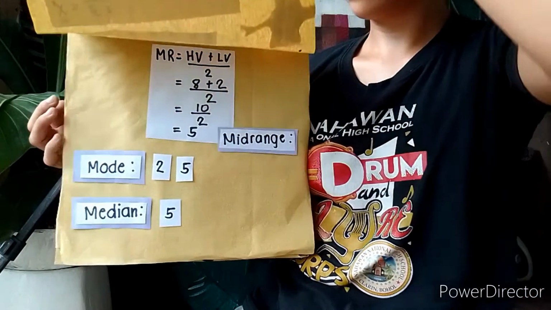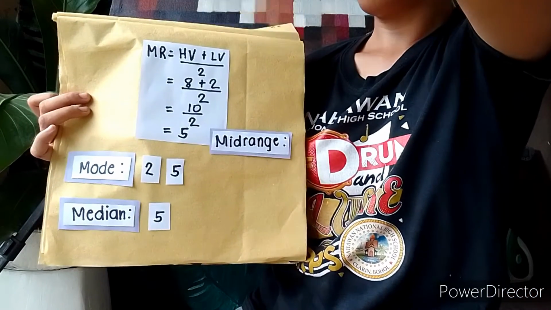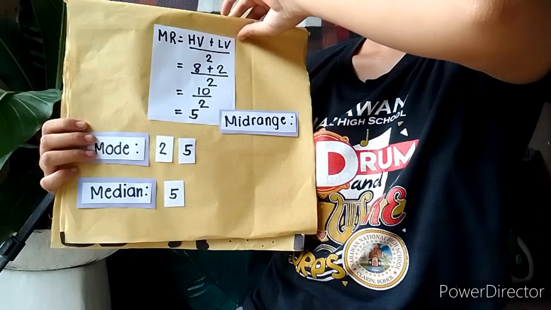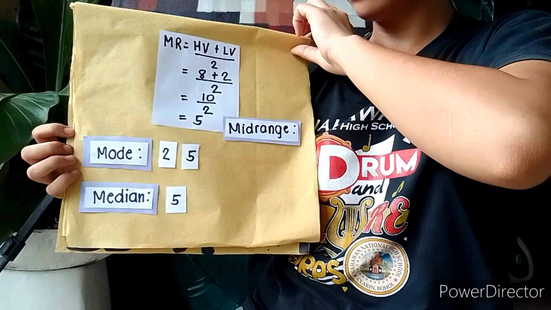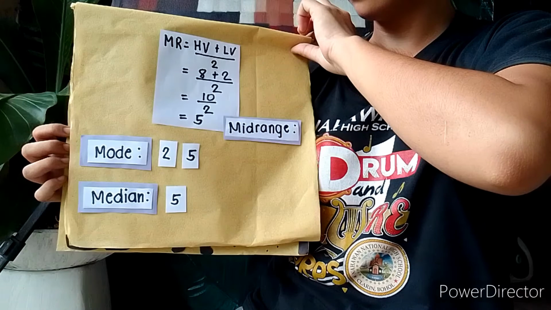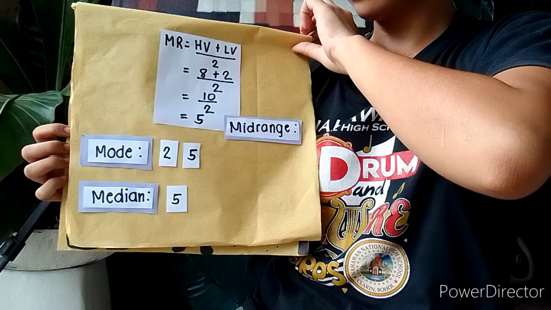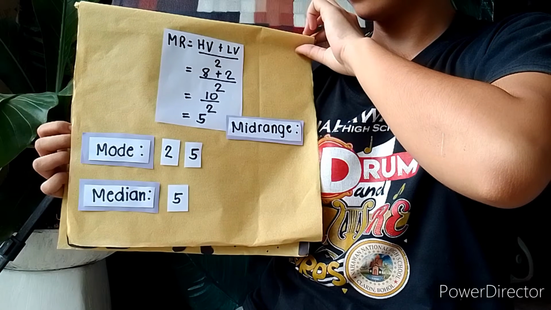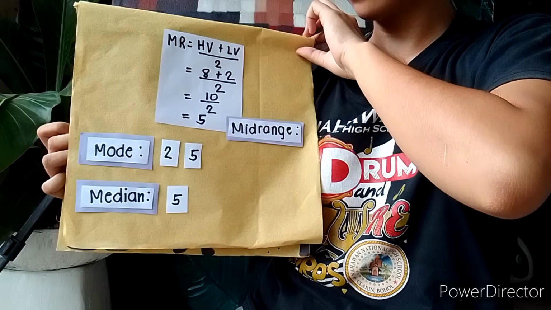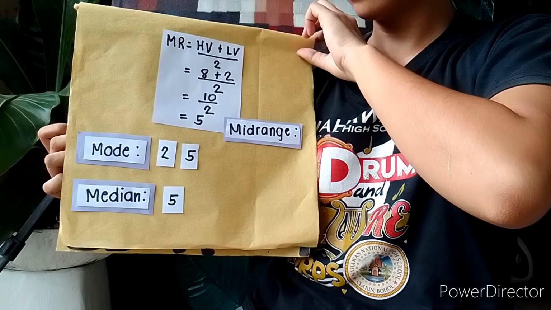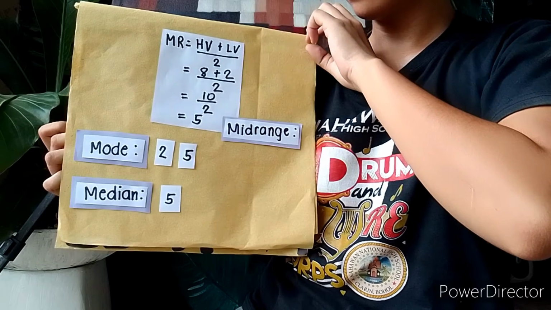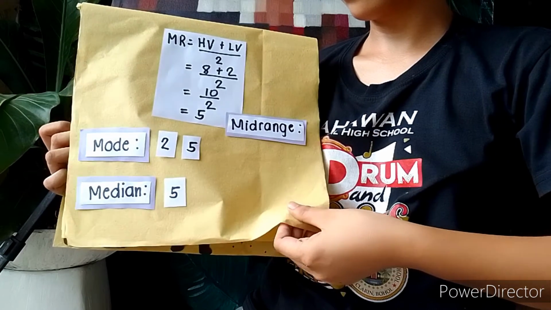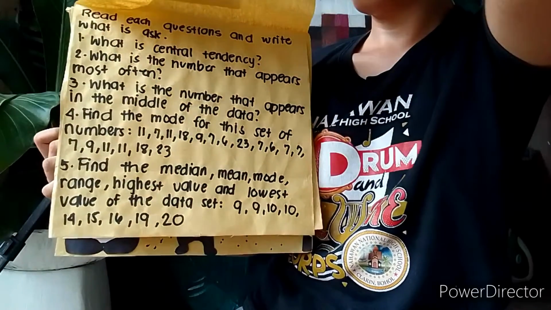For the mid-range, we have to add the highest value and the lowest value divided by 2. So we have 8 for the highest value and 2 for the lowest value. So 8 plus 2 equals 10 divided by 2. So the mid-range of the dataset is 5. For the mode, we have two numbers that appear most often in the dataset. These are 2 and 5. For the median, we have 5 that appears in the middle of the dataset.